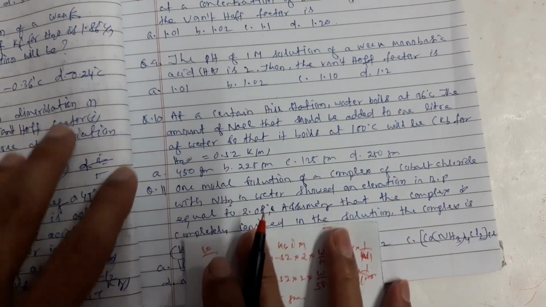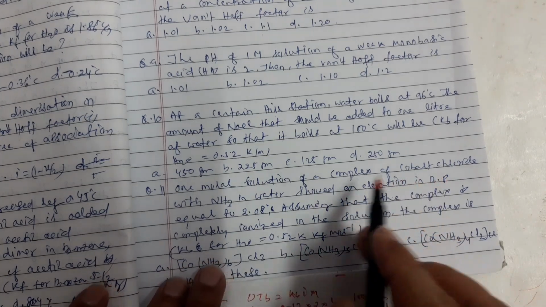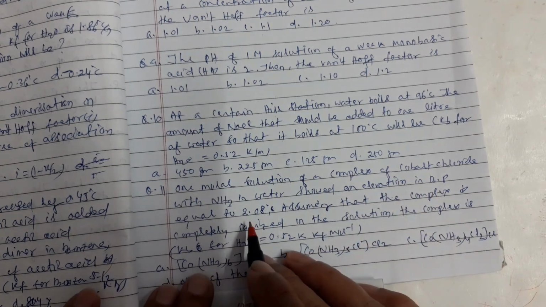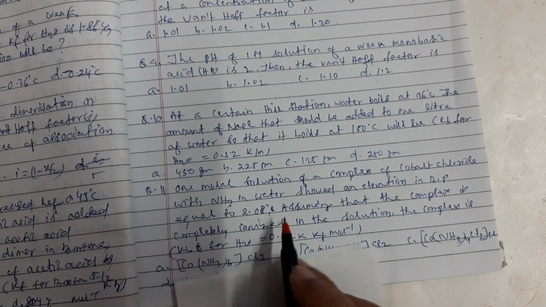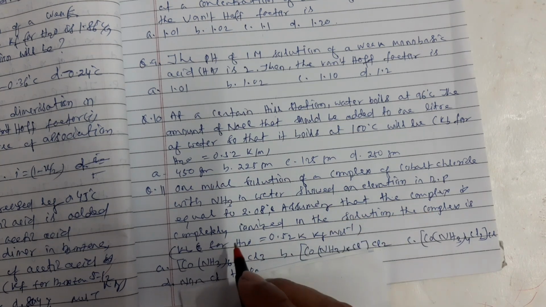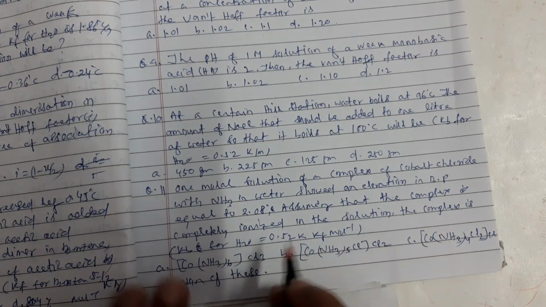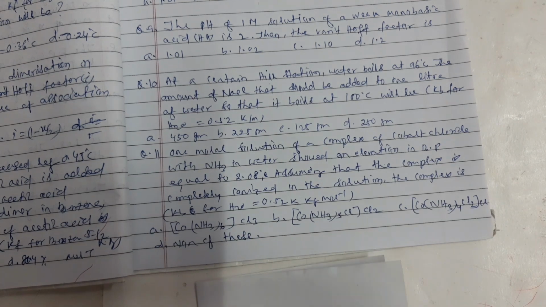Next, 1 molar solution of complex of cobalt chloride with ammonia in water showed an elevation in boiling point equal to 2.08 degree centigrade. Assume that the complex is completely ionized in the solution. The complex is what? Out of these, the choices are given. So you have to find out which one is the complex. So what to do? Question number 11.